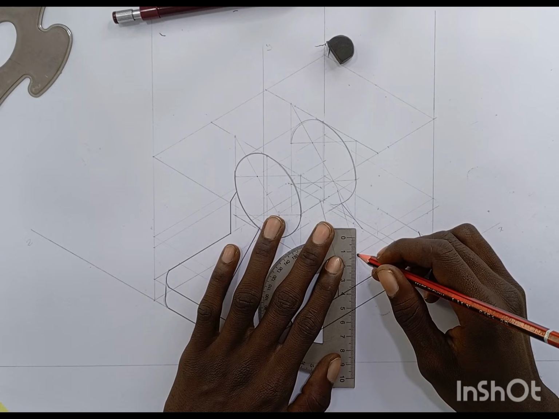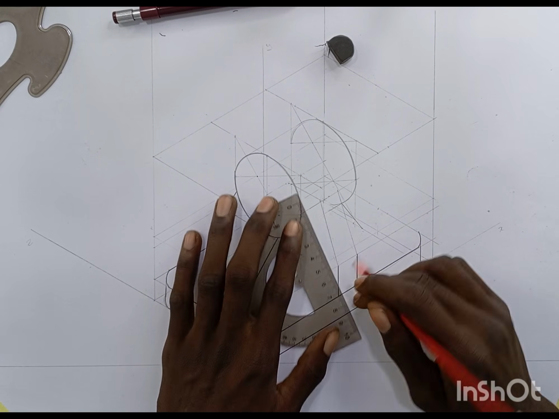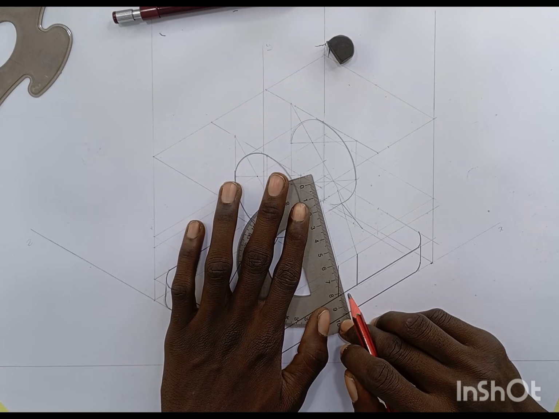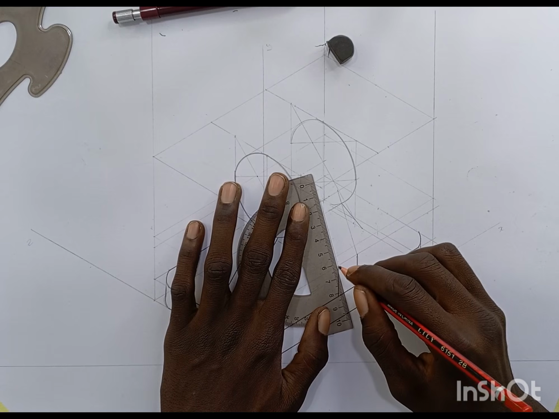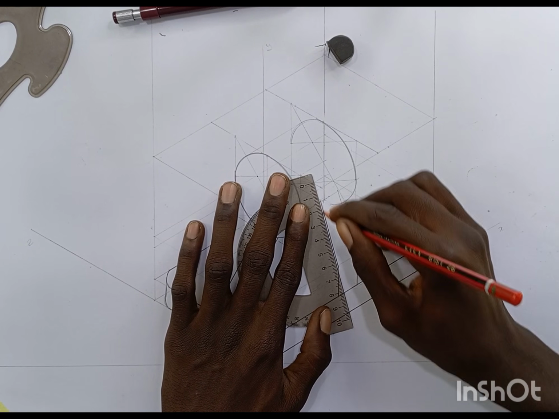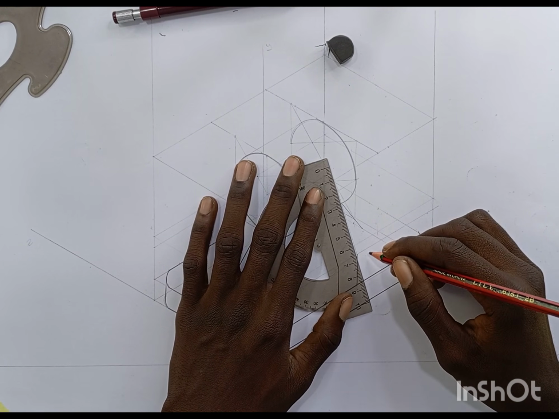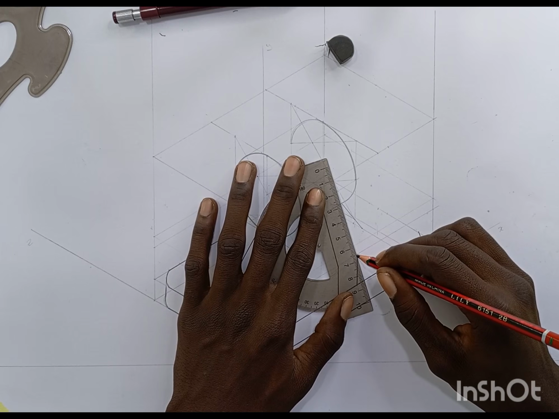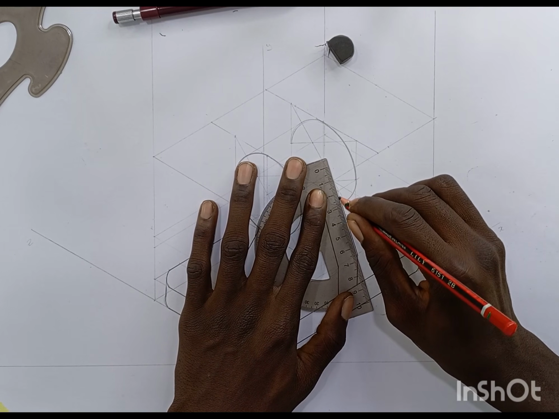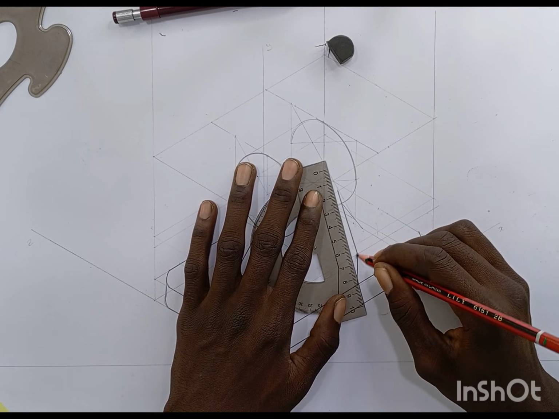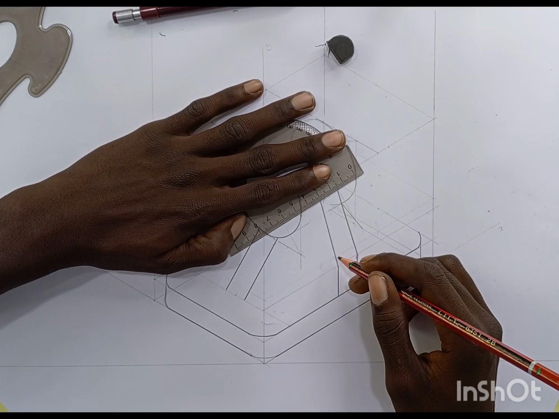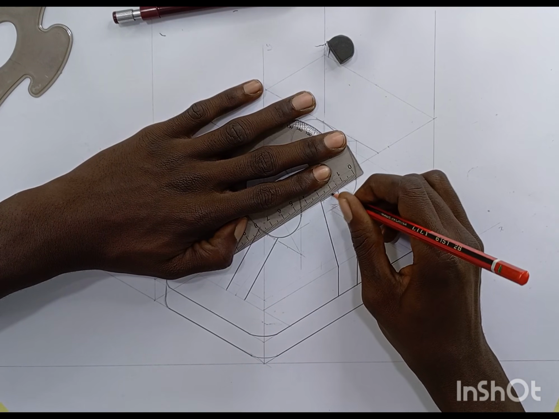Now connecting this also. Okay. Then we add this like this.